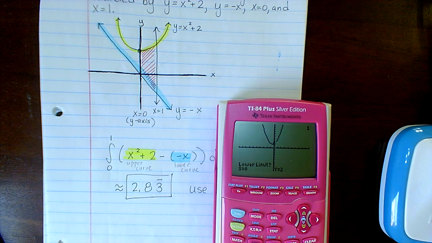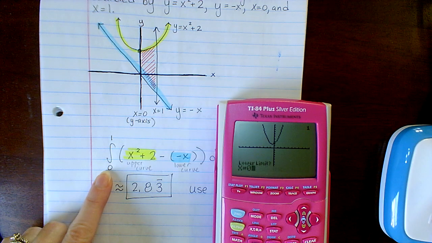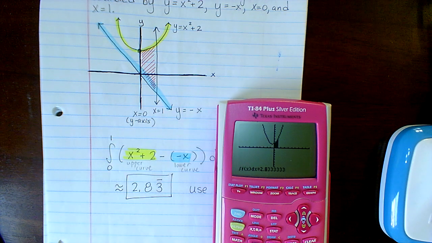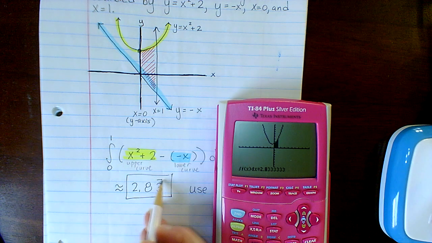They shouldn't. Now it says lower limit, okay, we know that that's 0. Upper limit, 1. It's going to shade a little region for you, and we get about 2.83. So just put a little bar over there to show you that it was repeating.